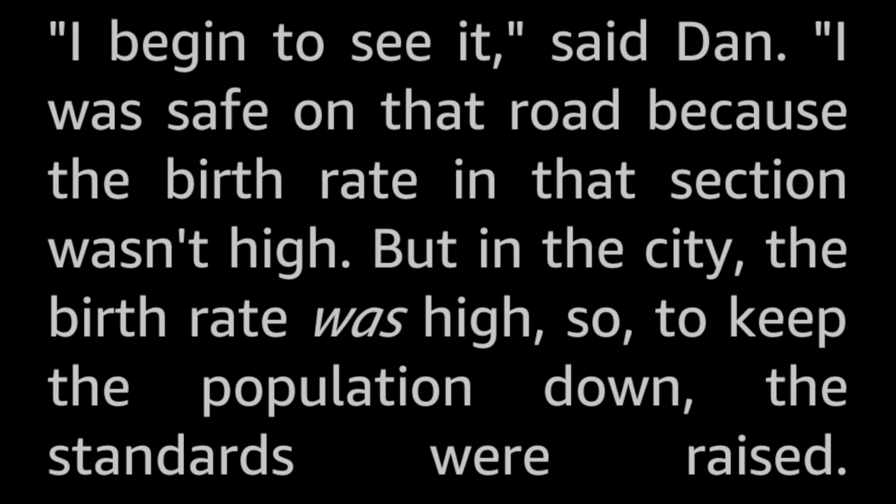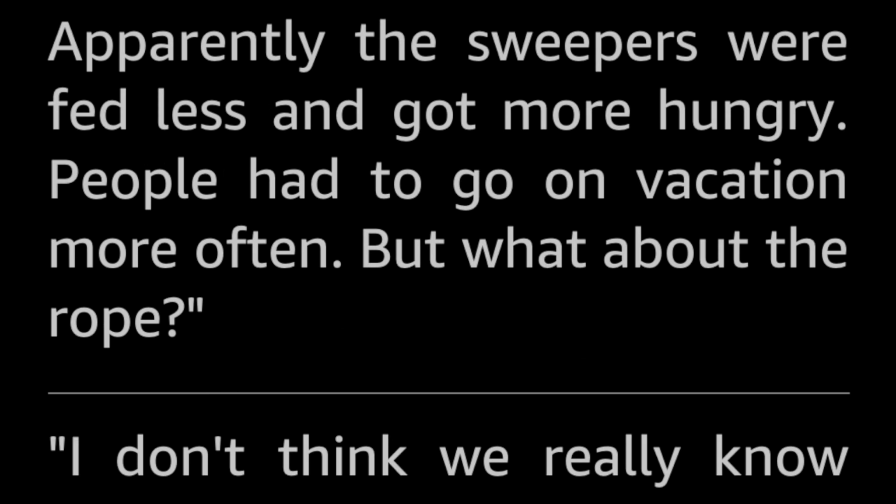"I begin to see it," said Dan. "I was safe on that road because the birth rate in that section wasn't high. But in the city, the birth rate was high. So, to keep the population down, the standards were raised. Apparently the sweepers were fed less and got more hungry. People had to go on vacation more often. But what about the rope?"